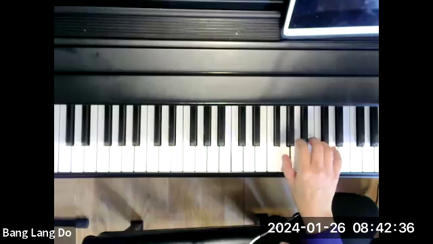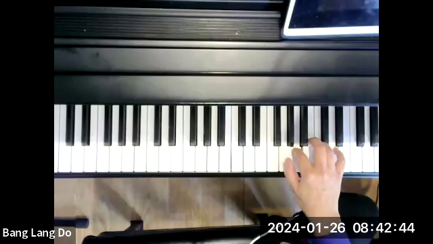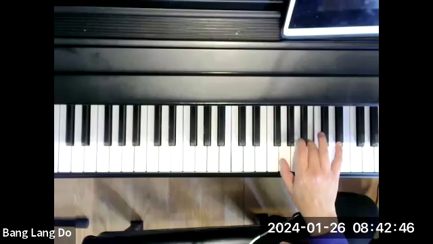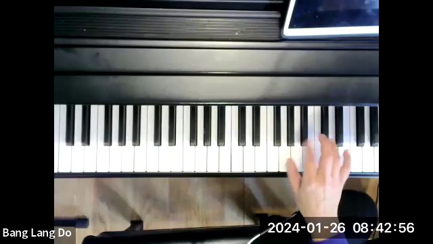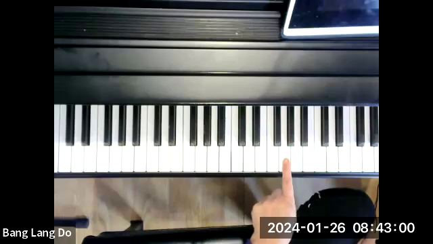Earlier we were doing the warm-up, right? We stepped up and down and then we skip. And we do a block chord, G major chord. If I did not do my warm-up, can I still find G major? Yes, by counting the number of half steps.